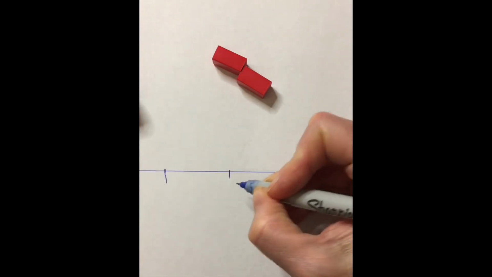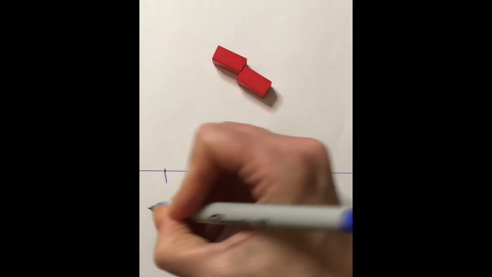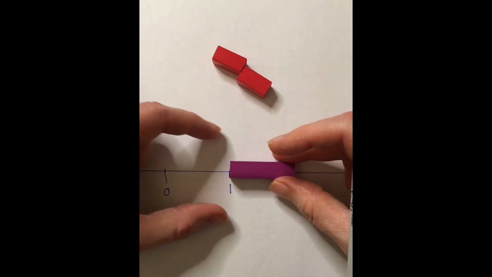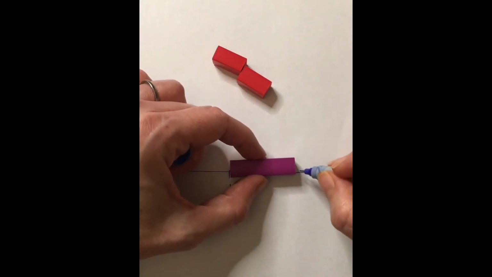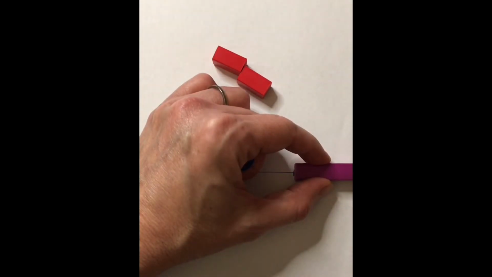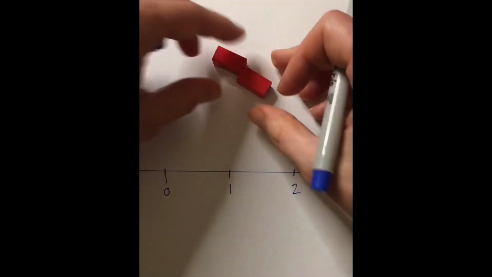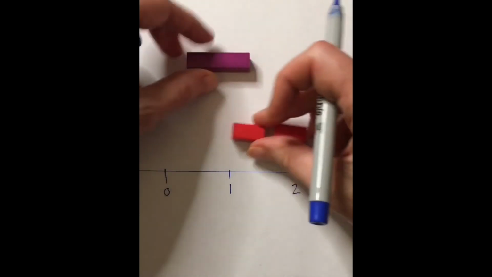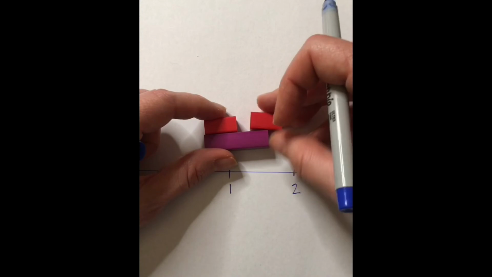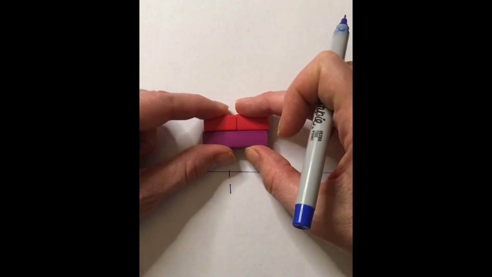So this would mark the end of one rod here, so we'll start at 0, and then I can iterate. I can do a second one here. Now I have 2, and I could keep going. Then, because I can partition my purple rod into 2 equal parts, that gives me the denominator.